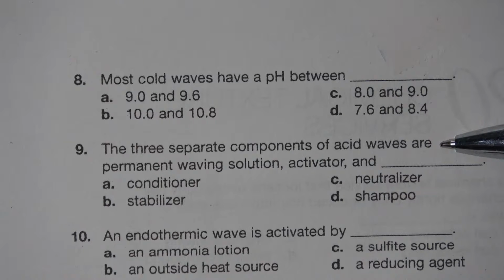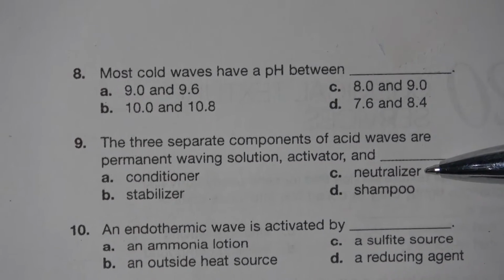Number 9. The 3 separate components of acid waves are permanent waving solution, activator, and blank. Is it A. Conditioner, B. Stabilizer, C. Neutralizer, or D. Shampoo? And your correct answer is C. Neutralizer.